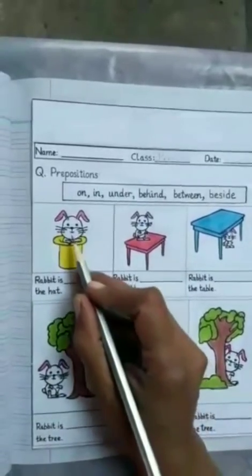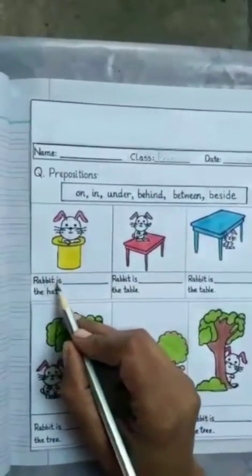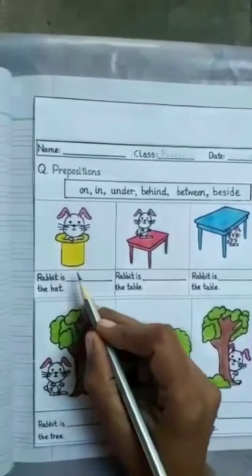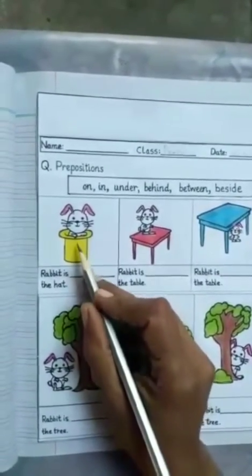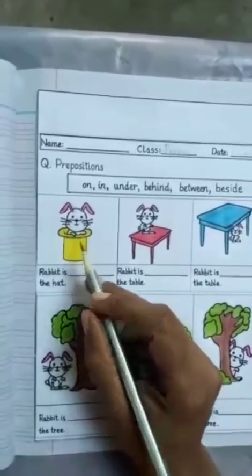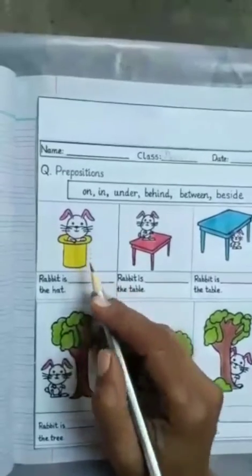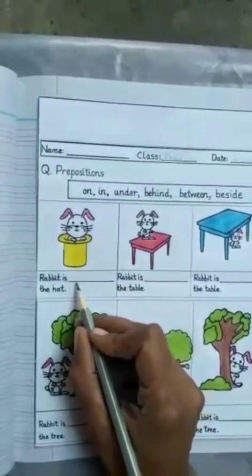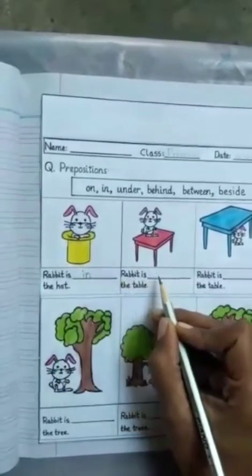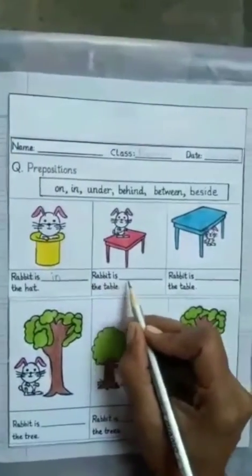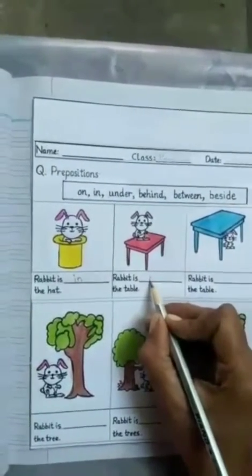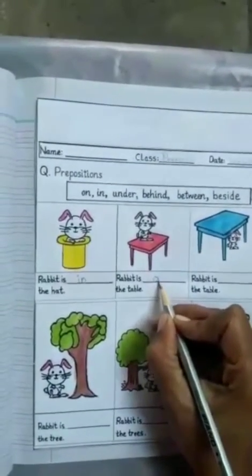Come to the first picture. Rabbit is dash the hat. Where is the rabbit? Is it in the hat or under the hat? Yes, rabbit is in the hat. Write in. I-N, in. Next picture. Rabbit is dash the table. On the table. Over here write on. O-N, on.